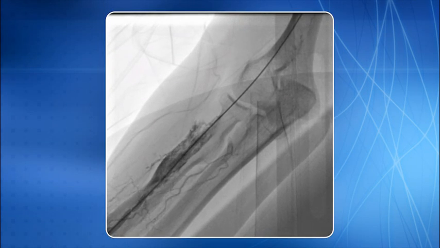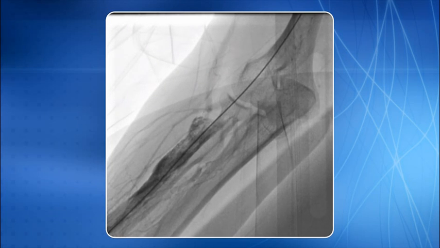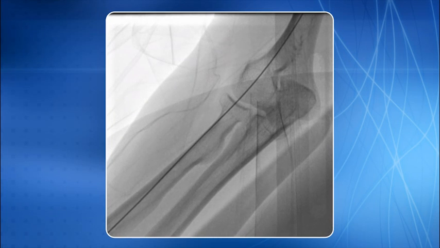This is another example of perforation which was dealt with using the same technique. This is one more example of perforation. You can see extravasation, and it was tackled in the same manner. This is another example. I showed you several examples of the technique dealing with the radial brachial perforation. The technique to deal with perforation developed by us is not only effective but also reproducible.